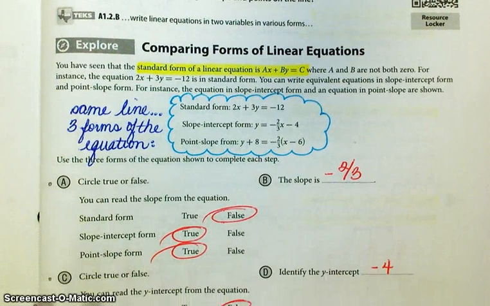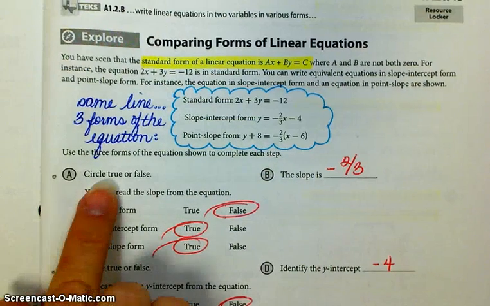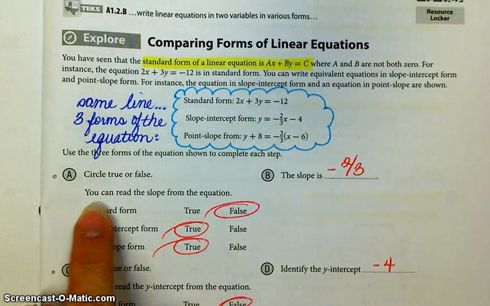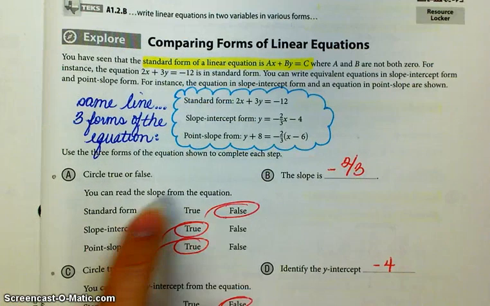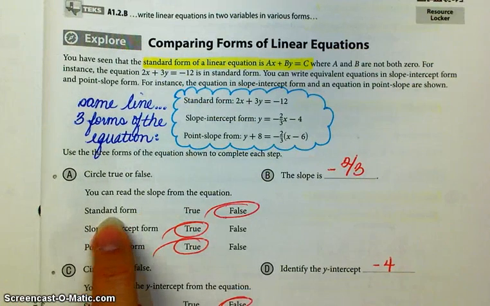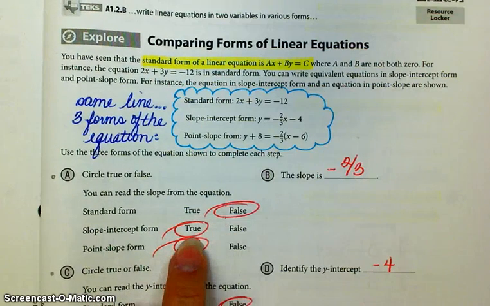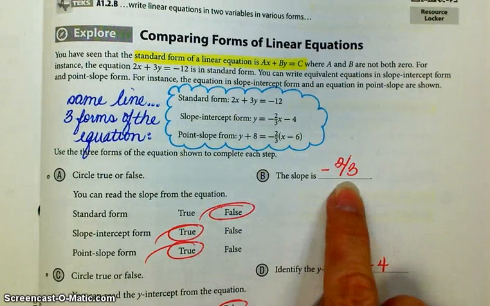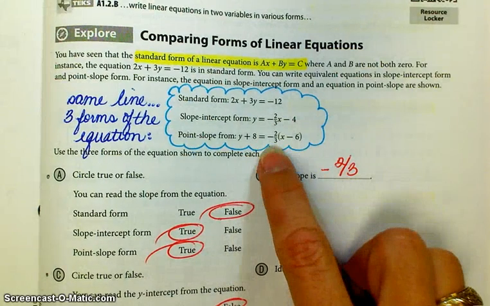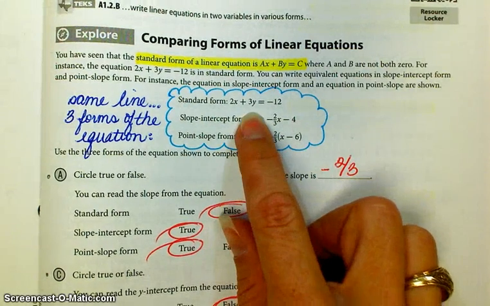First of all, circle true or false: you can read the slope from the equation. Well, in standard form, that's kind of difficult to do because of the format. But in both slope-intercept and point-slope form, the slope is very obvious. In this case, it's negative 2/3. It's stated right there. In standard form, you'd have to solve for it.